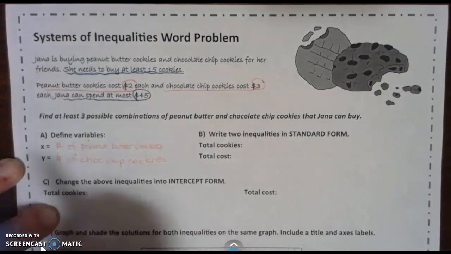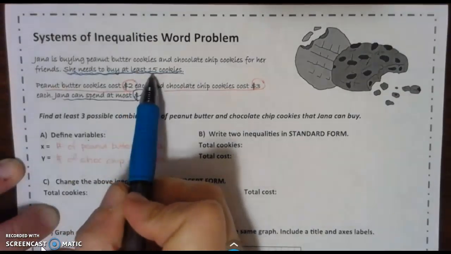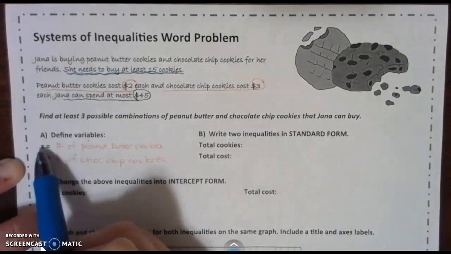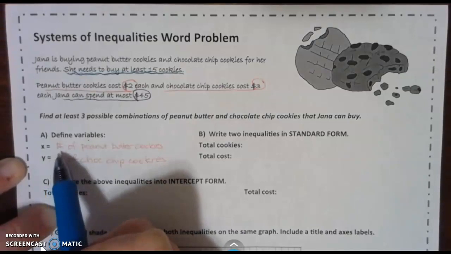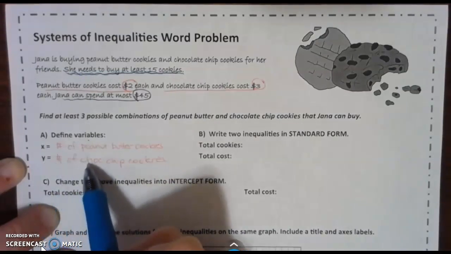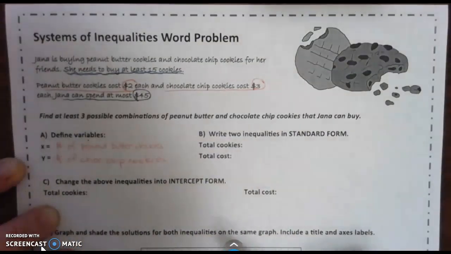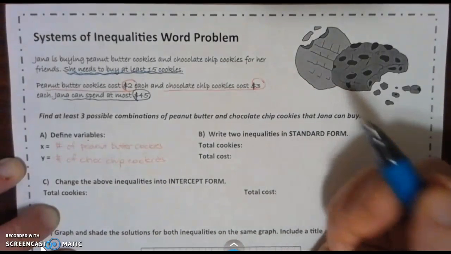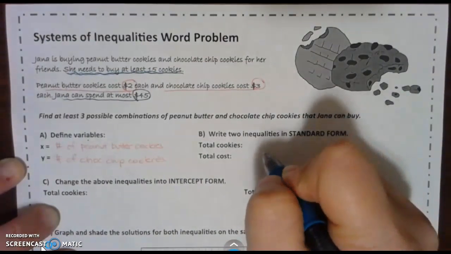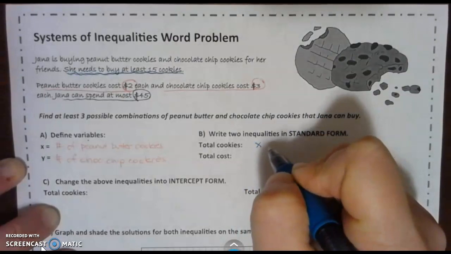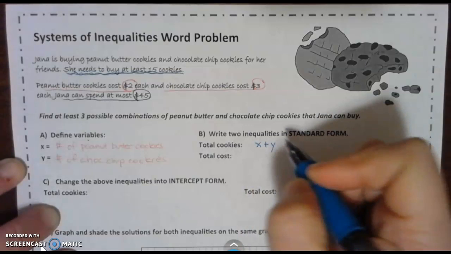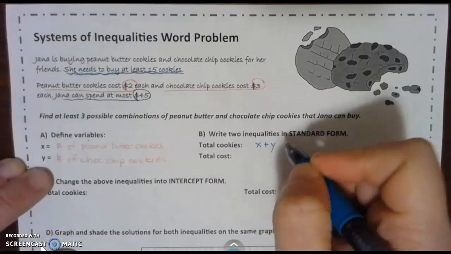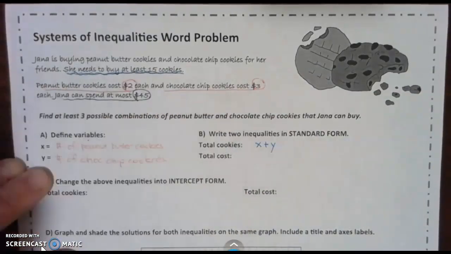If x is the number of peanut butter cookies and y the number of chocolate chip cookies, the expression for the total number of cookies is x plus y, and we want that to be at least 15.